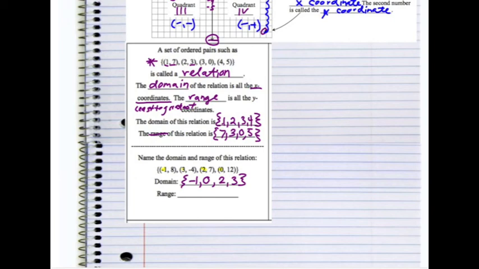So when I list the range, it has to be in the order that corresponds with those numbers. So to go with the -1 is the 8. To go with the 0 is the 12. To go with the 2 is the 7. And then to go with the 3 is -4. So clearly the range is not in order from least to greatest, but those pairs, when I line them up vertically, go together. So that's why we want to list them in that particular order.